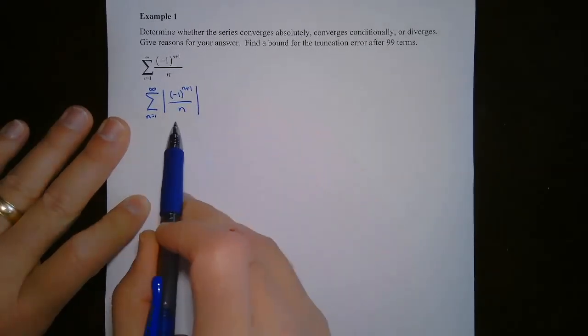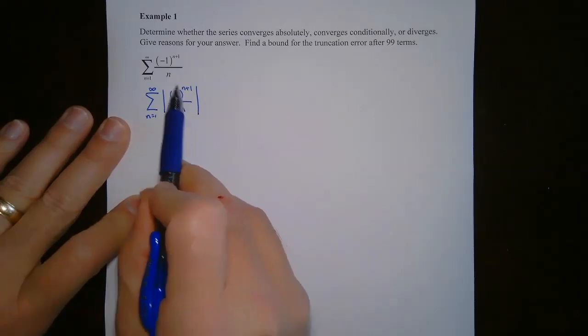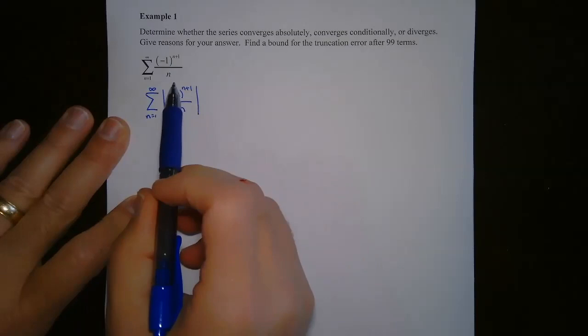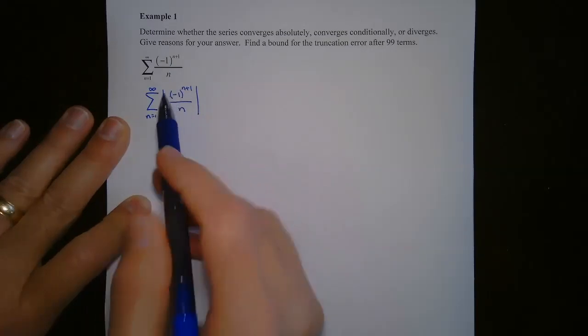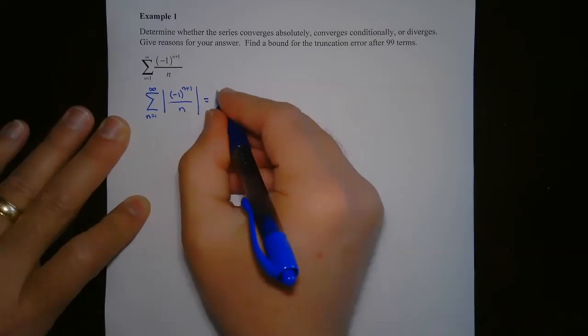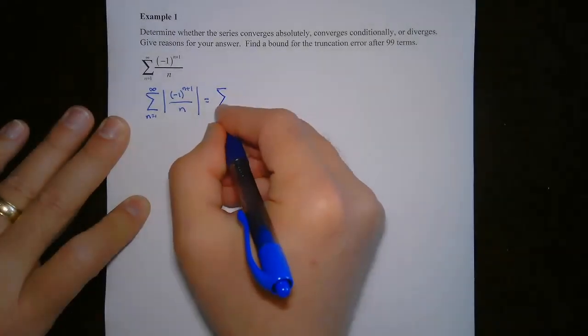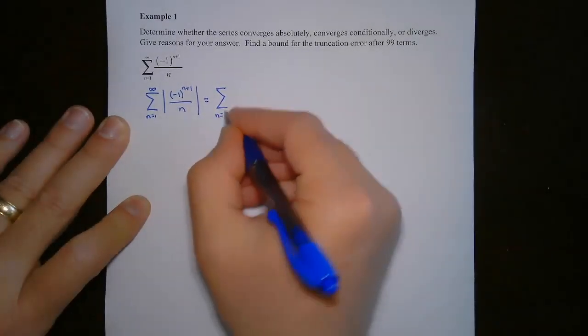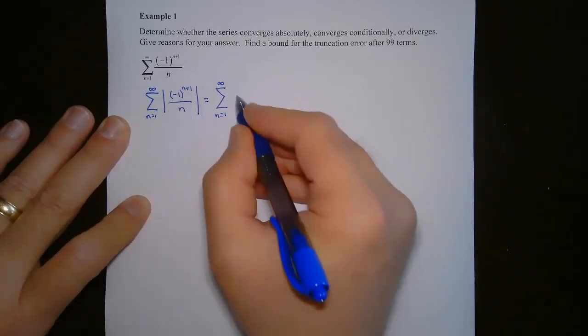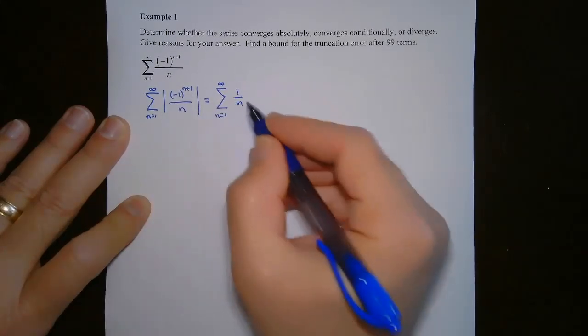Because we're taking the absolute value, every other term that was negative will now be positive. So we can rewrite this as the sum from n equals 1 to infinity of just 1 over n.